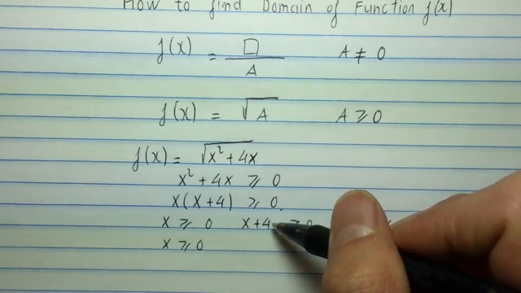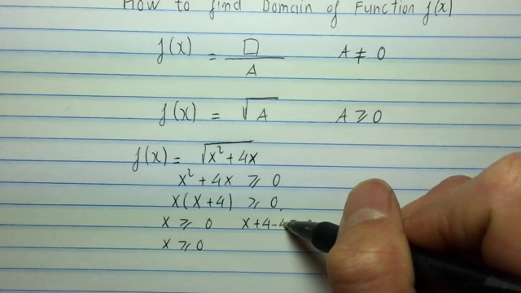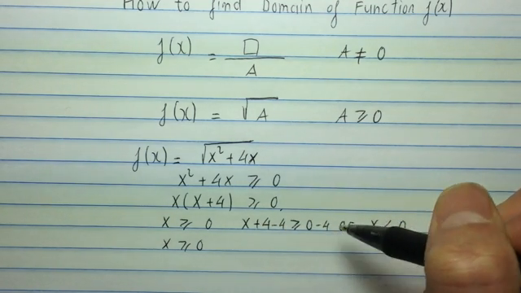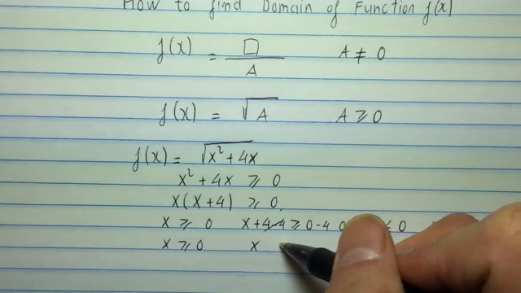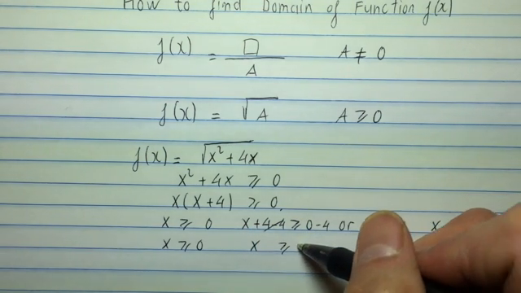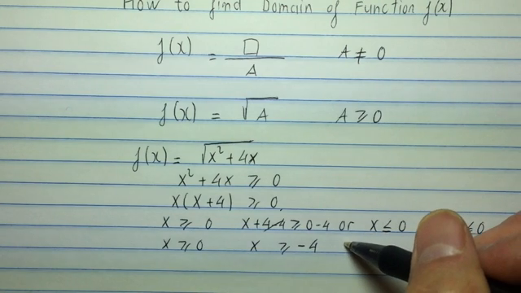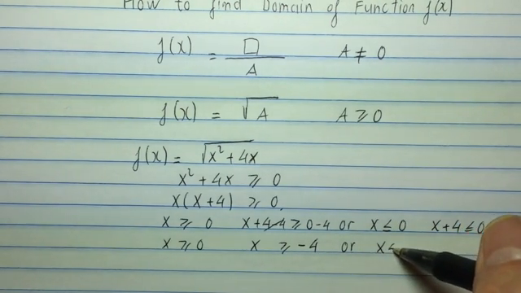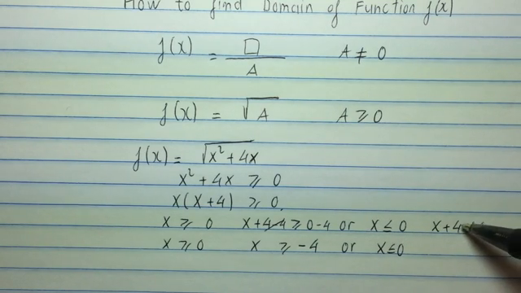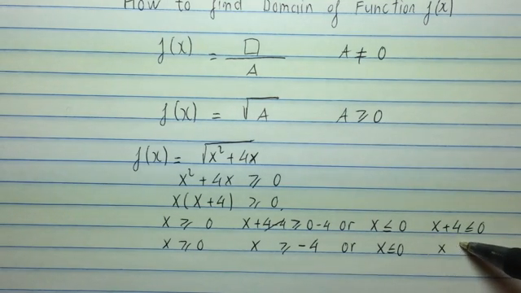Here we have x plus 4 bigger than or equal to 0, so I subtract 4 from both sides: x bigger than or equal to minus 4. I do the same thing for the other case: x less than or equal to 0 and x less than or equal to minus 4.